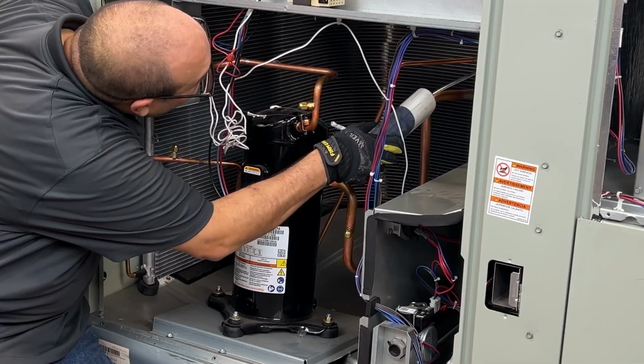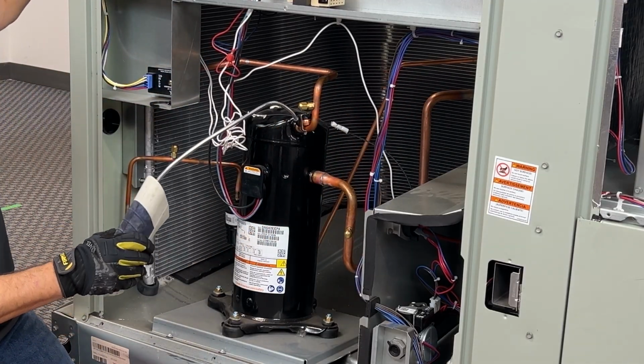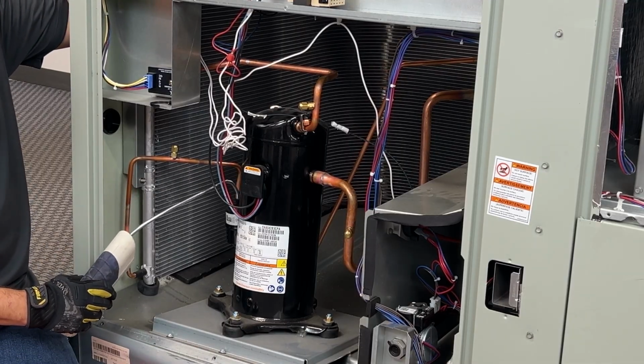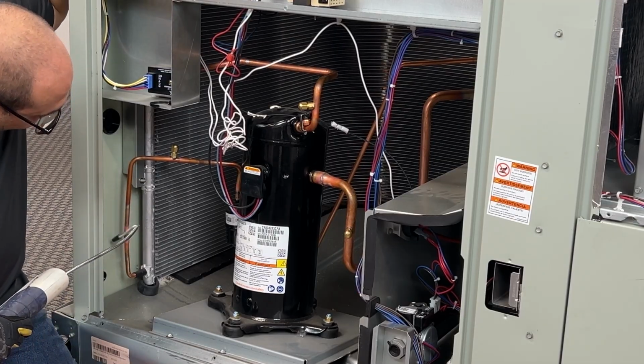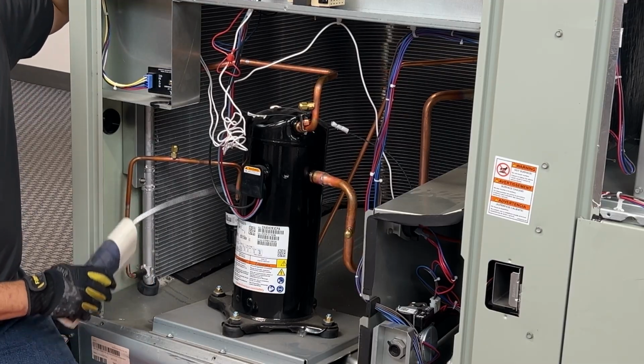There's some braze joints back here. I want to look here at the suction line, at the discharge line, and then back here, you've got your dryer. This is a common place. As you can see, this is where it goes into the condenser coil. So you've got the braze joint here, which is another common place. And you've got a braze joint on either side of that dryer.